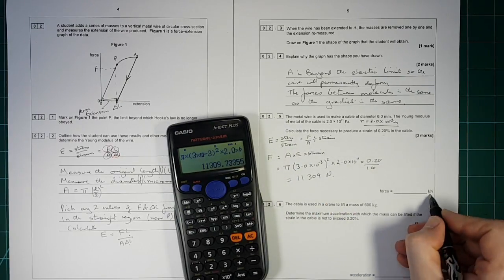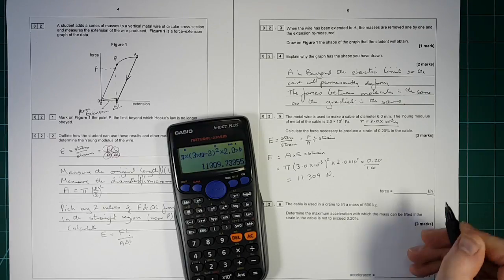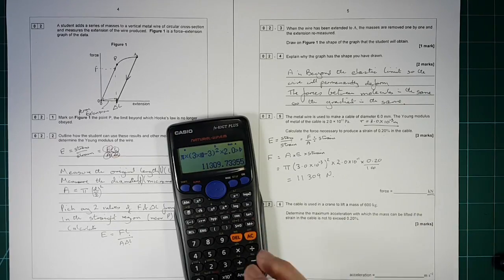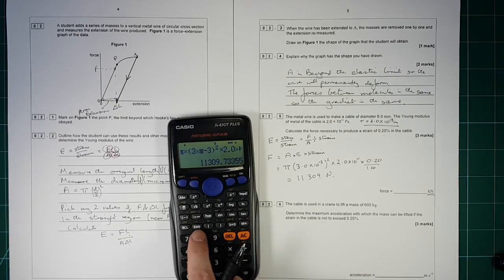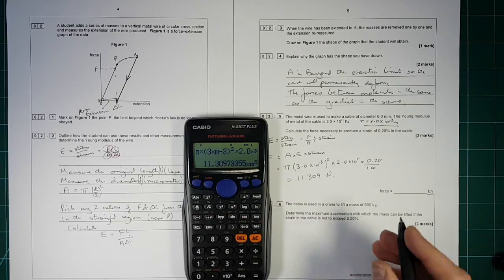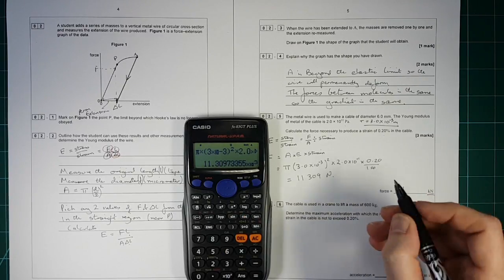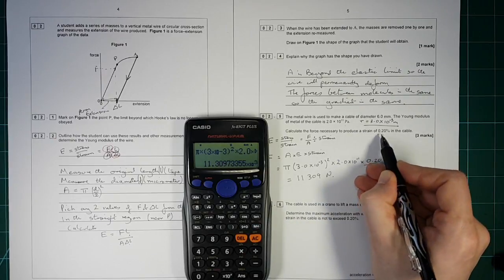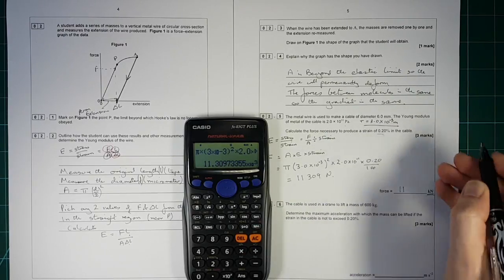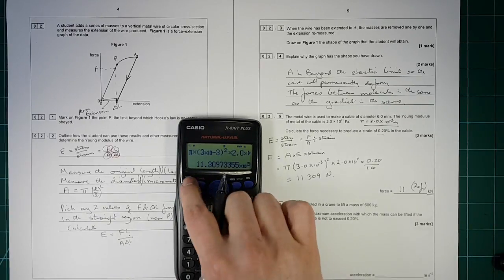Okay, the question asks for the answer in kilonewtons, so you have to convert that to kilonewtons. Your calculator will do that for you. Just press this ENG button there, and it's gone to 11 kilonewtons. So 11 kilonewtons, and I've put that to two significant figures because that's 2SF, that's 2SF, and that's 2SF, so 2SF. Okay.